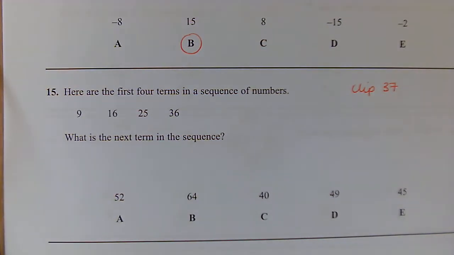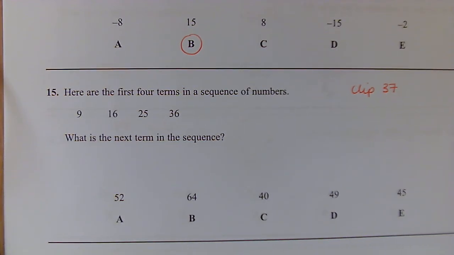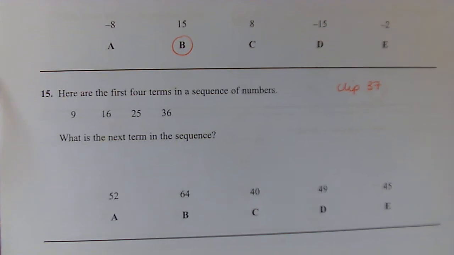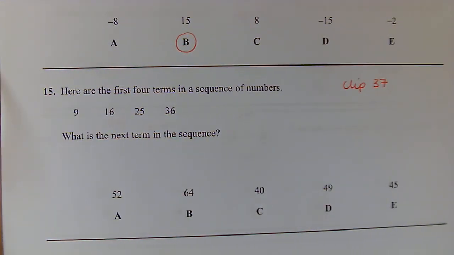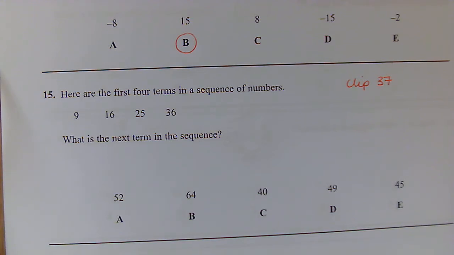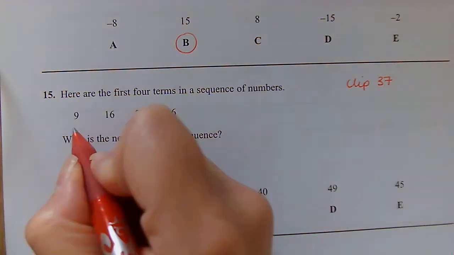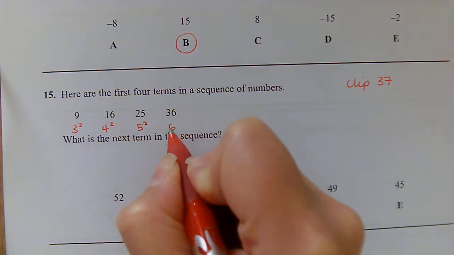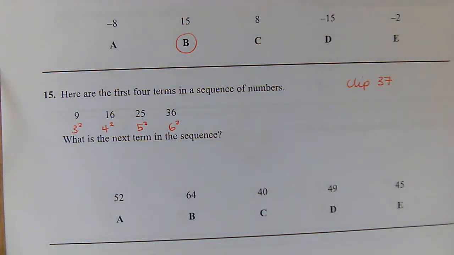Got a number sequence here. We want to know what the next term is in the sequence. You should recognise these numbers as our square numbers. So we've got 9, 16, 25, 36. That's 3 squared, 4 squared, 5 squared, 6 squared. So we're looking for 7 squared, which is 49.